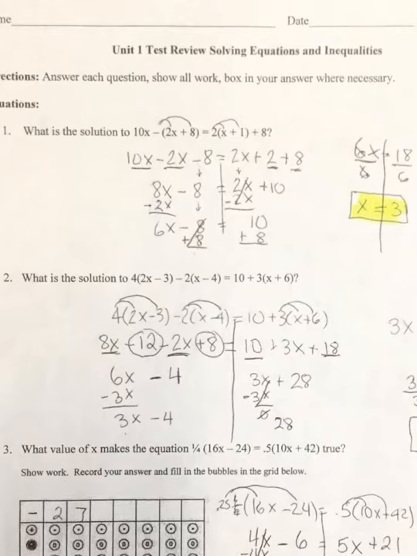We start with number 1. You have 10x minus parentheses 2x plus 8 equals 2x plus 1 plus 8. So we always start with distributing if there's parentheses. Right here, that negative, you need to pretend like that's a -1 in front of there, and that's what you distribute. -1 times 2x, -1 times 8. So the 10x does not get distributed. In the next line, 10x minus 2x, because that's -1 times 2, minus 8.